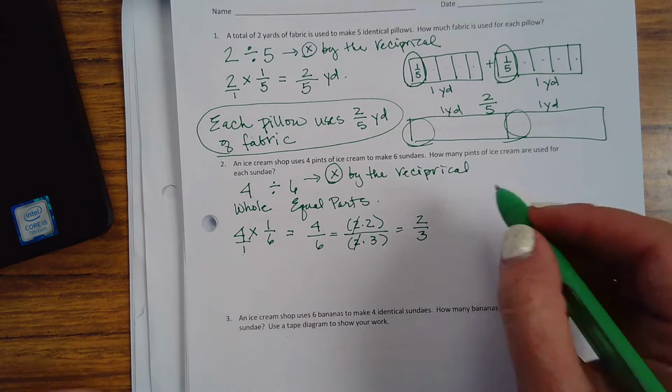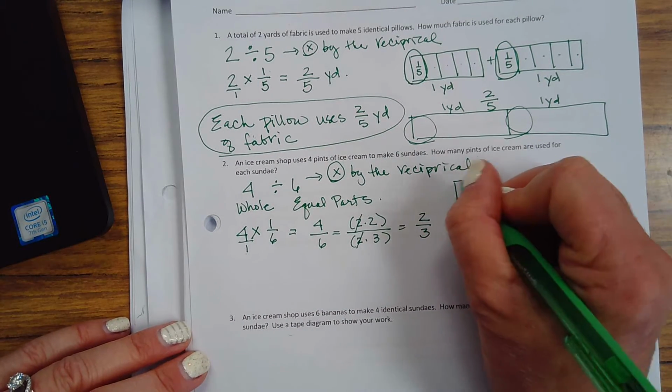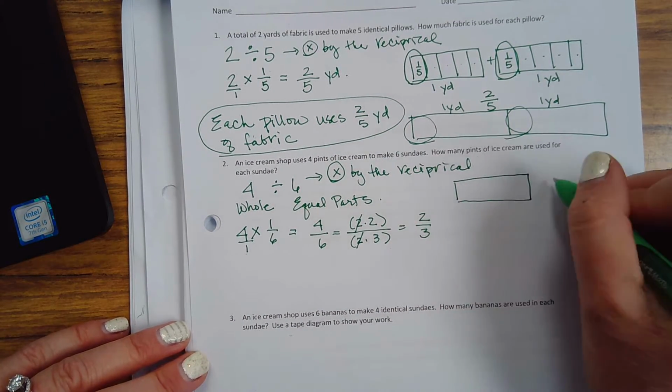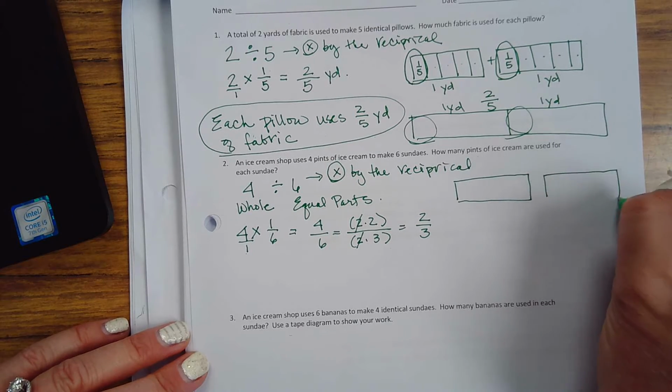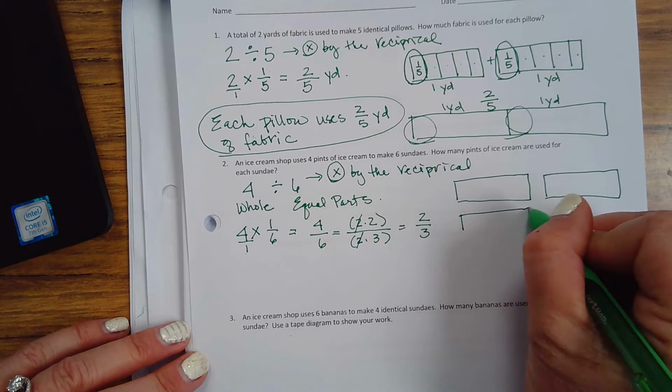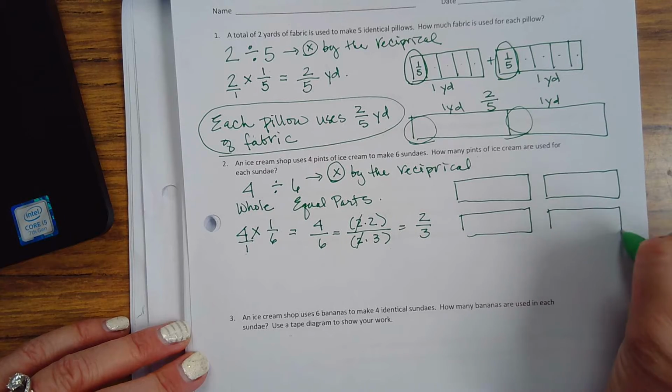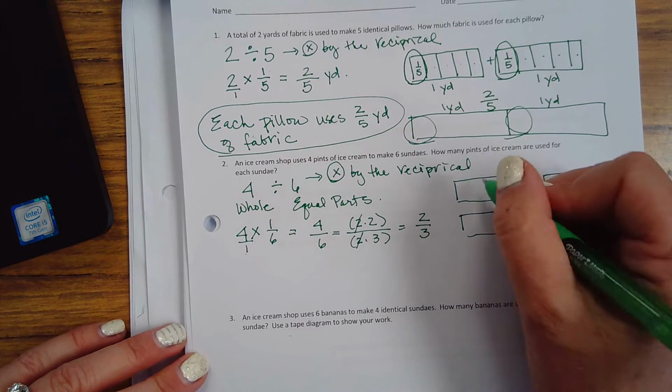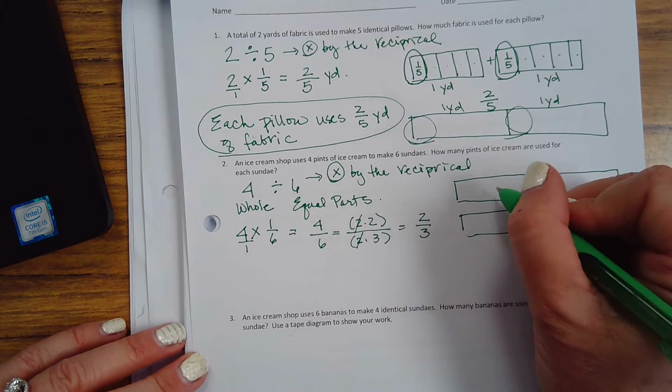Now let's do it with a tape diagram. Here's 1 pint, 2 pints, 3 pints, 4 pints. Now we're going to break this up into 6 equal parts.